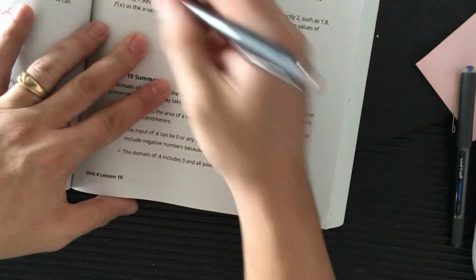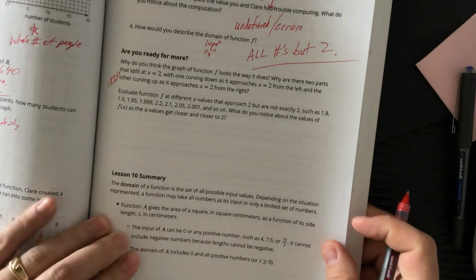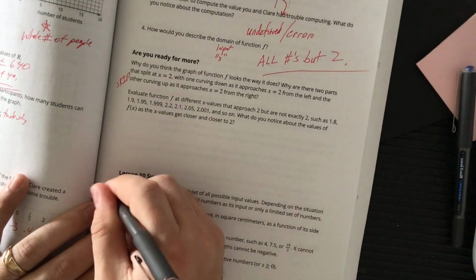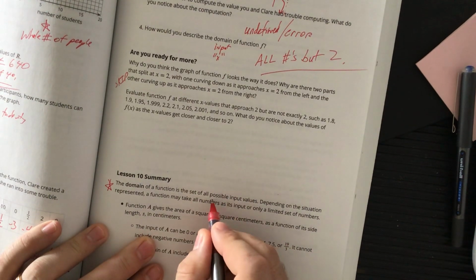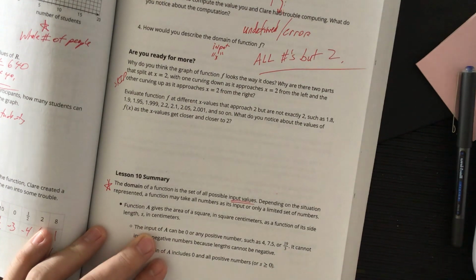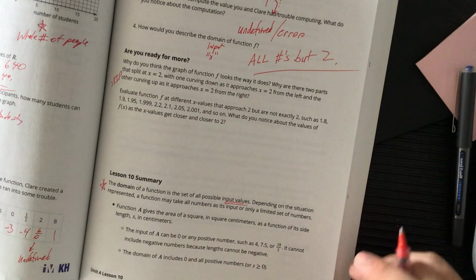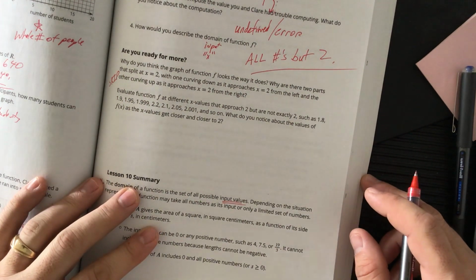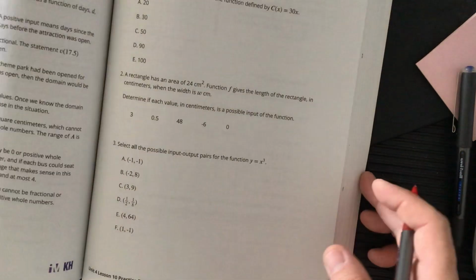Okay, we're going to skip this. Are you ready? But I do want you to highlight 2 things in your notes. First one is the first paragraph in the summary. Domain is the input values. Sometimes they all work. Sometimes they don't, as we were talking about with the number of people. If you have a fraction, a denominator, you really have to watch that as well.